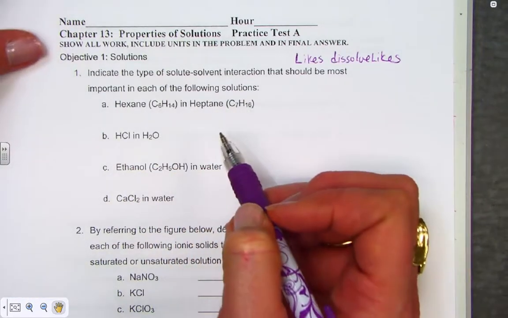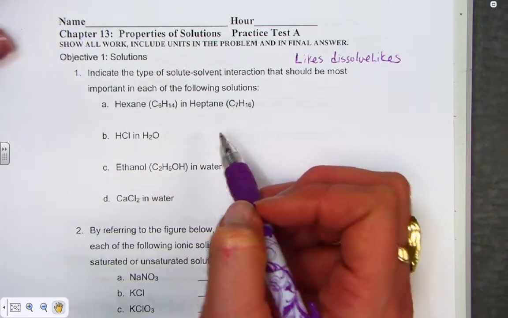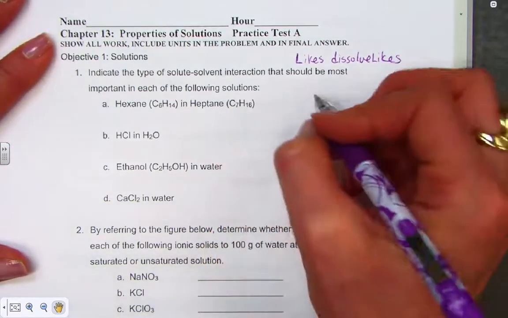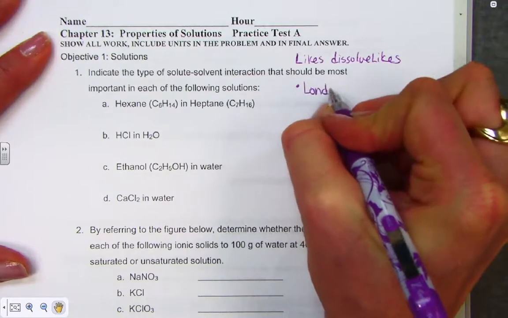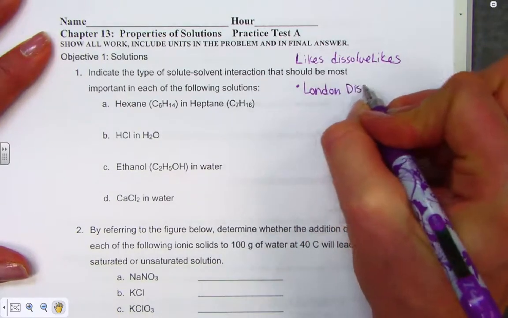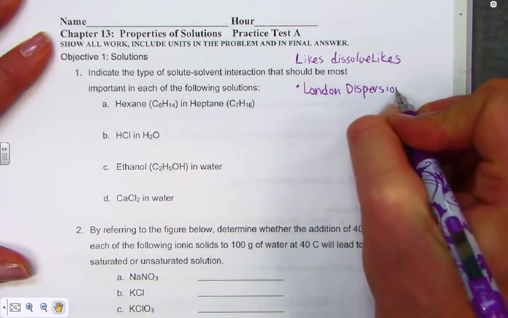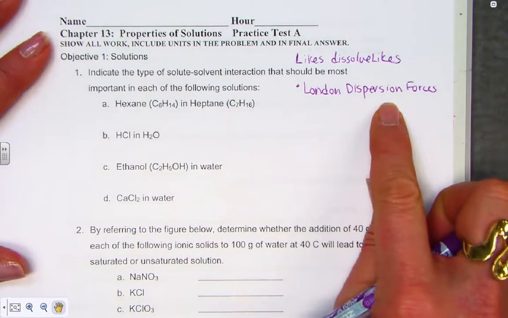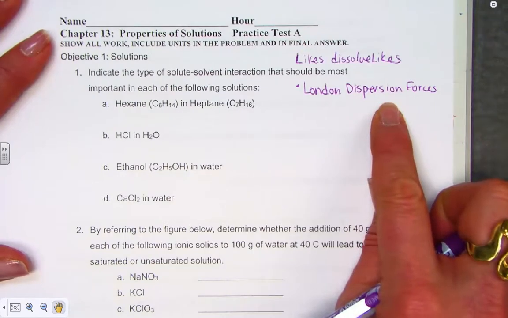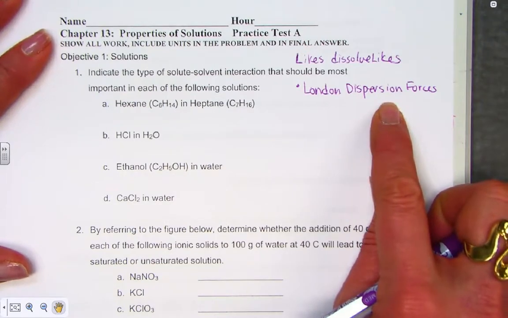Might be a good time to just review what the solute-solvent interactions might include. We know that one of the first is called the London dispersion force, or simply dispersion forces. Every substance has a dispersion force, and it's the only one that a nonpolar molecule would have.